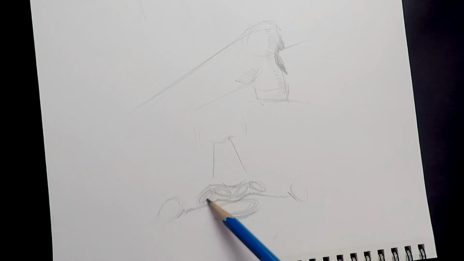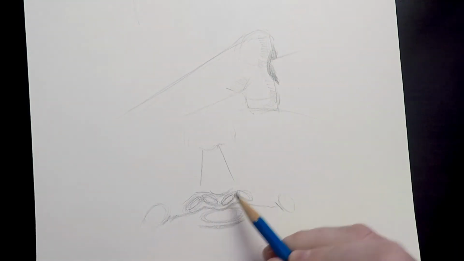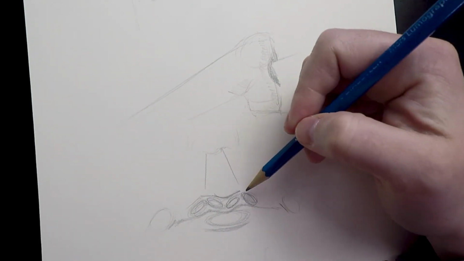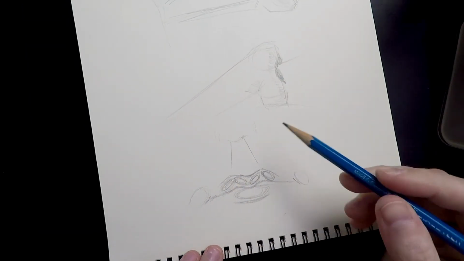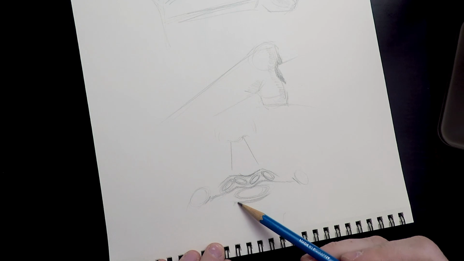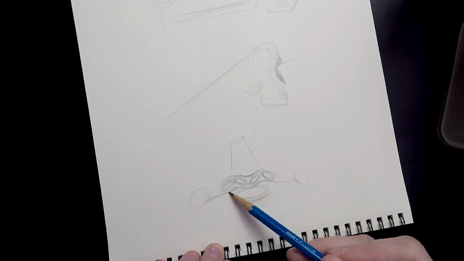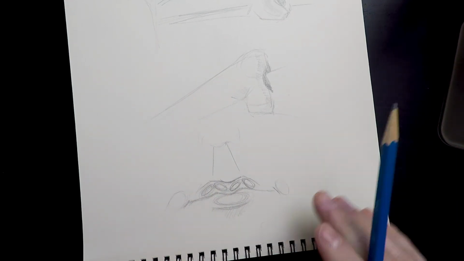These two sacs that come up at upward angles on both sides. So that helps make this top ridge for the lip. And again, like I had said in the lecture, these are typically more of value shifts than they are stark lines making up these shapes.